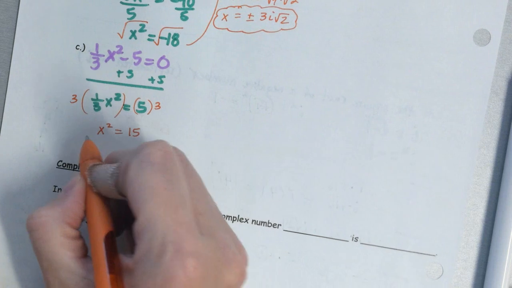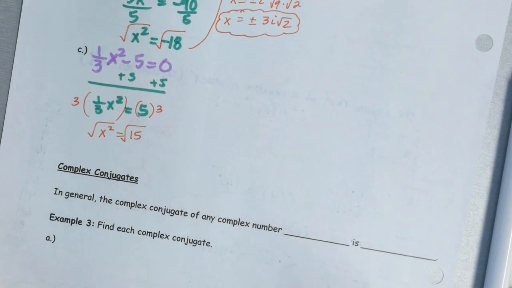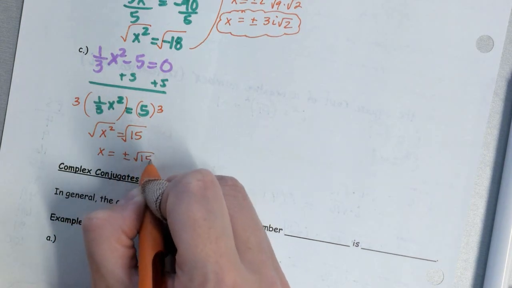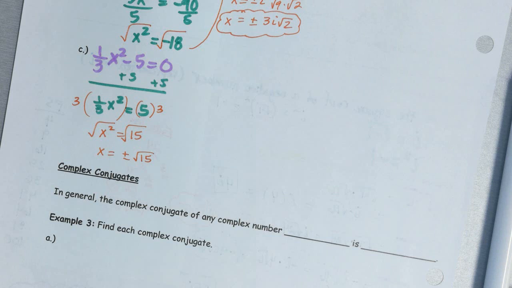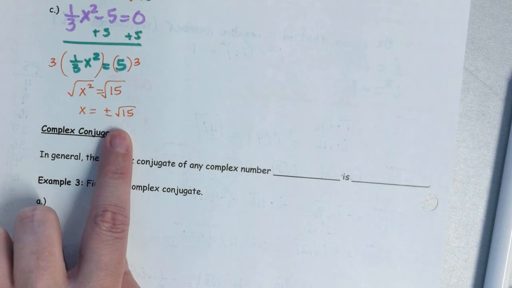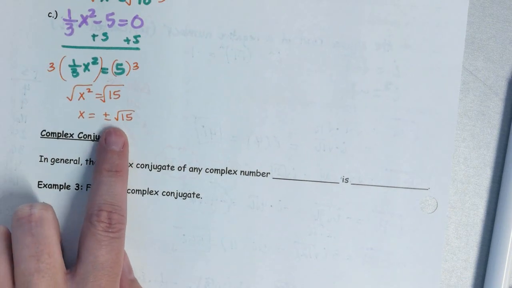Now, did you notice this one? It's not a negative. Did you guys put the i in there, or did you remember? You remembered? It only happens if you have a negative. Okay, so if there's no negative, you're not going to put the i in there. Okay, so pay attention. Make sure that you don't just keep adding it.